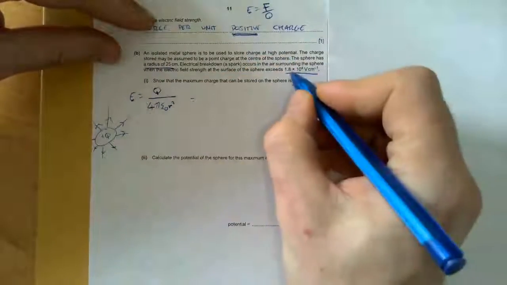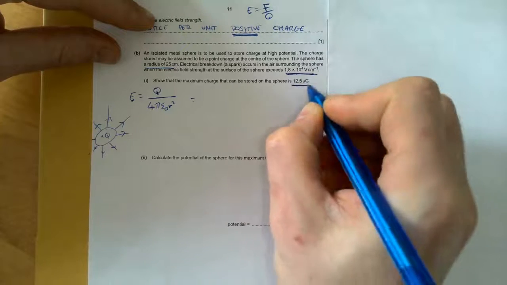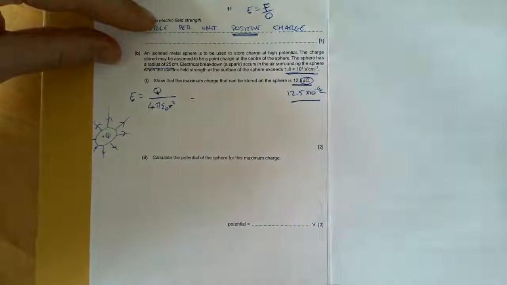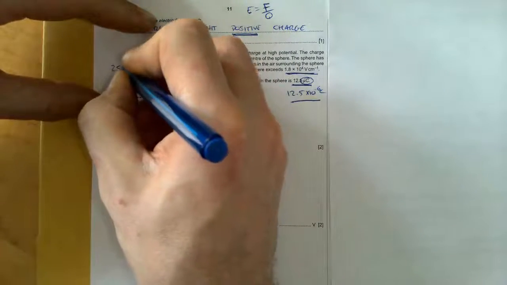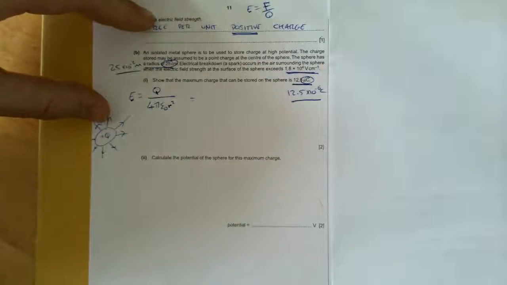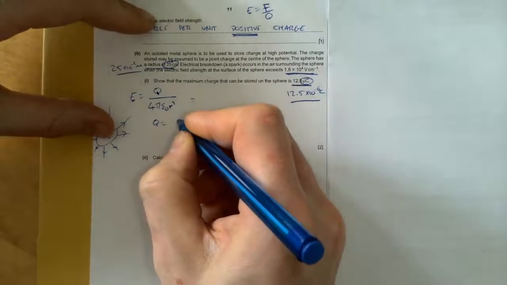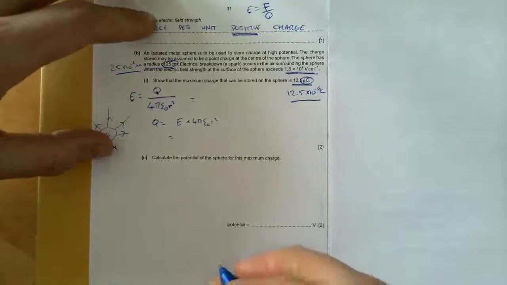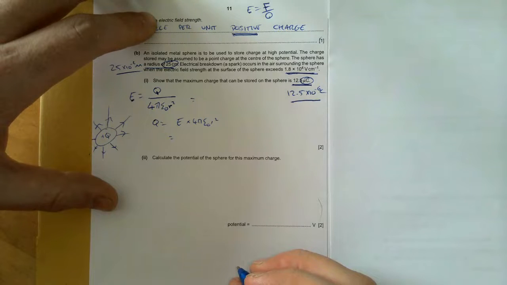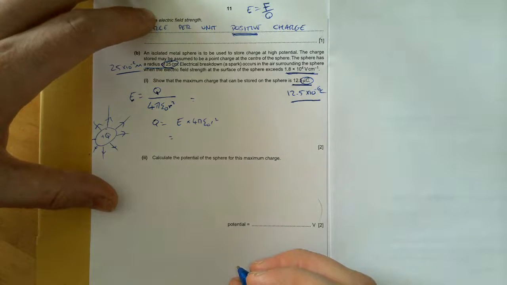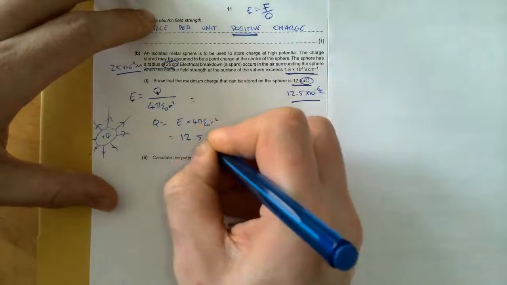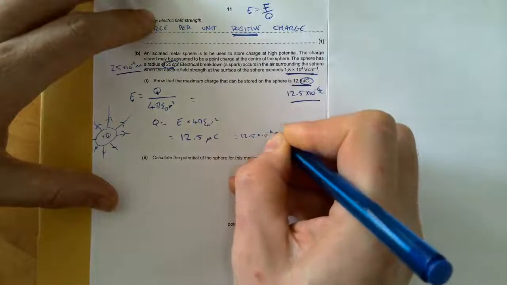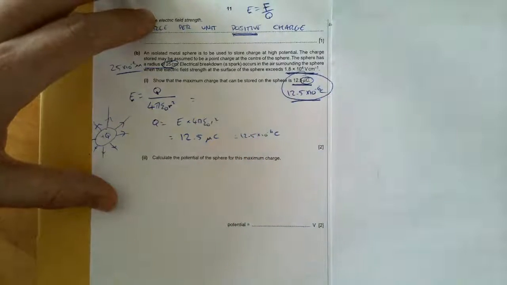So plug in all the numbers. We've been given electric field strength, microcoulombs, 12.5 times 10 to the minus 6 coulombs, and radius, that's 25 times 10 to the minus 2 meters. And then it's simply a case of rearranging and saying Q is E times 4 pi epsilon naught r squared. Plug in all the numbers and you get 12.5 microcoulombs, or 12.5 times 10 to the minus 6 coulombs, which is obviously what we've been asked to show here.